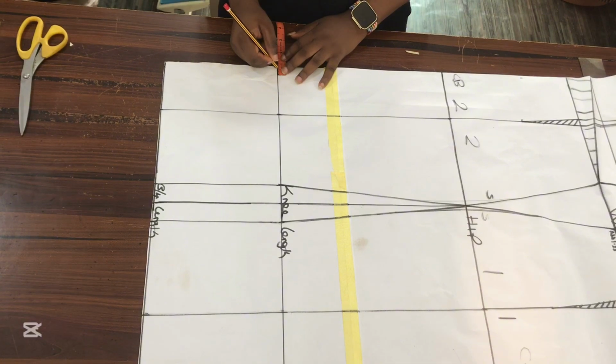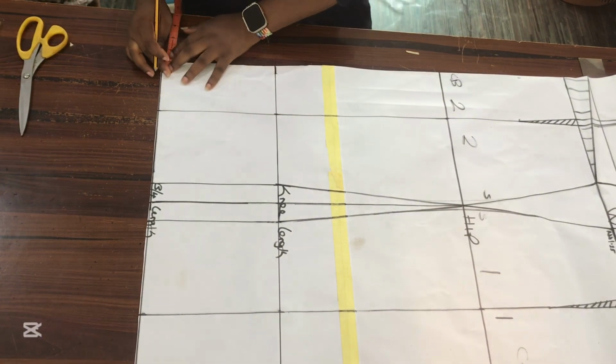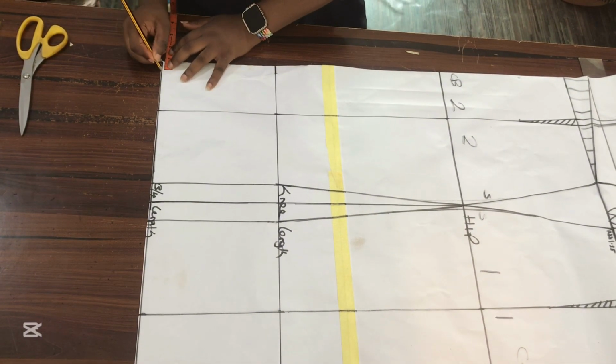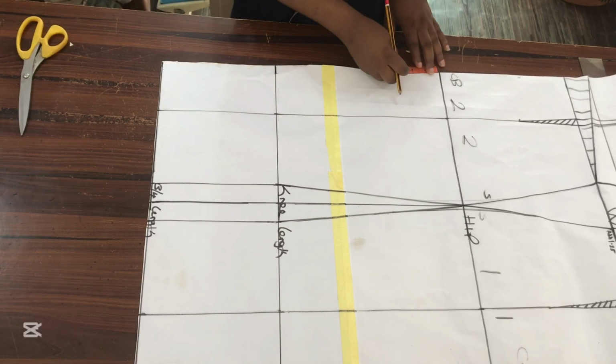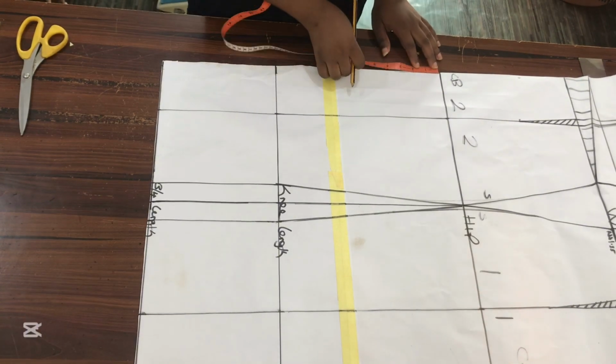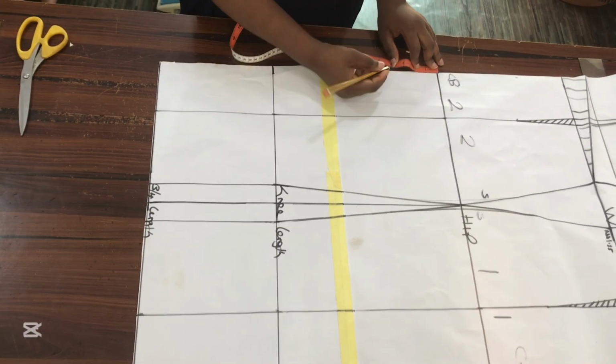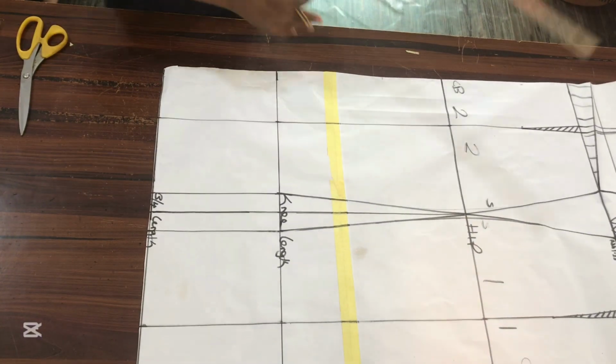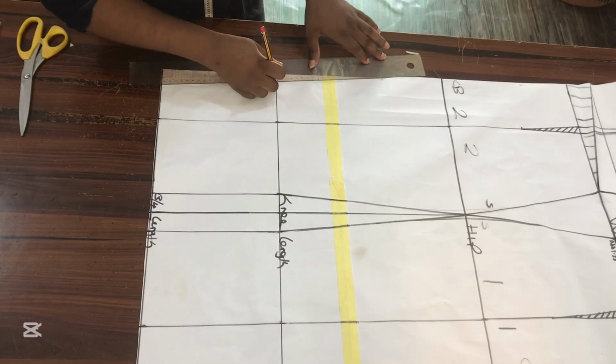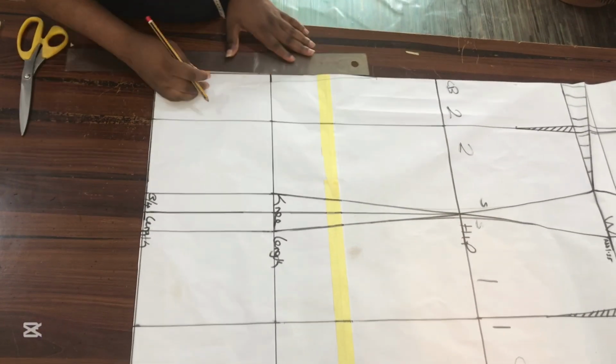Now we are not done with the pencil skirt. Now it remains the back contour. Now for the back contour, we are going to be measuring 1 inch. You can decide to use ½ inch. You can decide to use 2 inches, depending on how fitted you want it to be. But I will not advise you to use 2 inches. It will be too much.